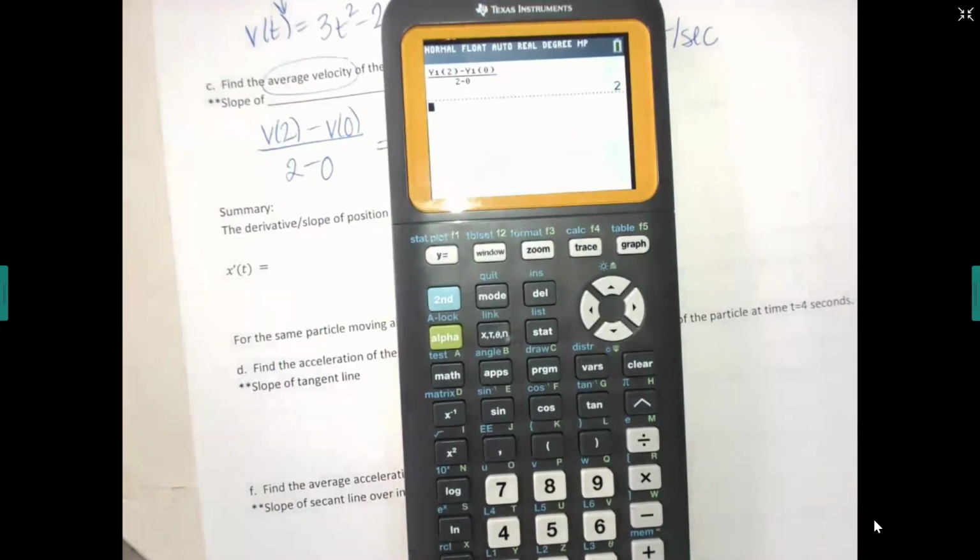Did you type the equation into your y1? Go to clear, around the clear.